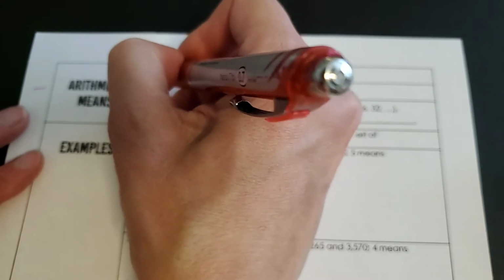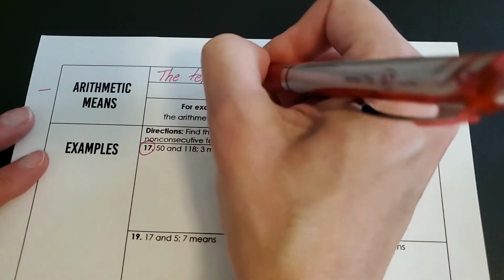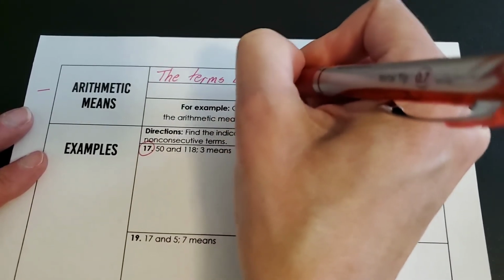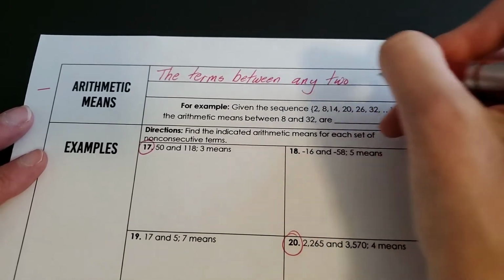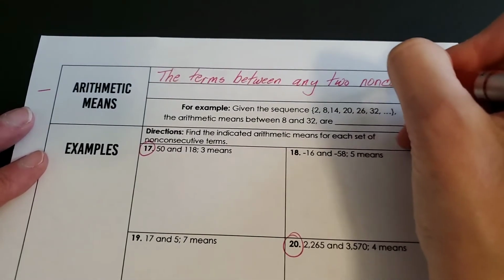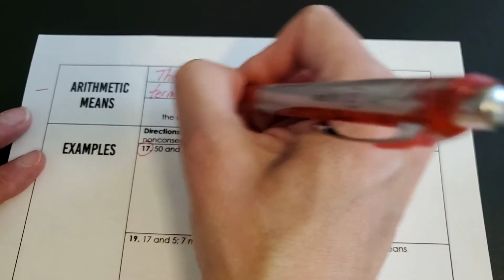The arithmetic means are the terms between any 2 non-consecutive terms in an arithmetic sequence.